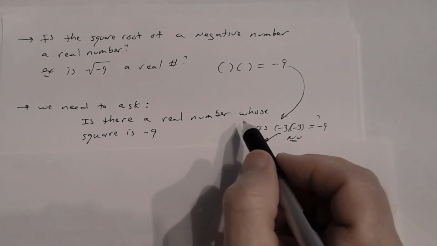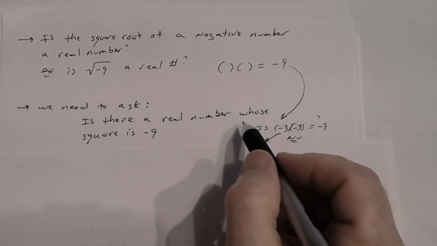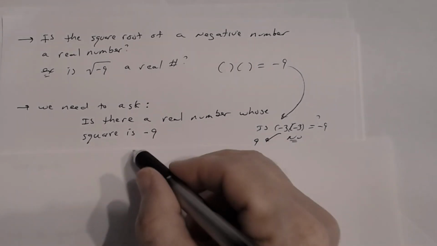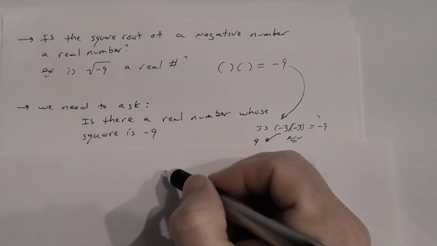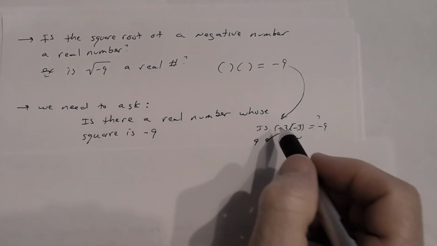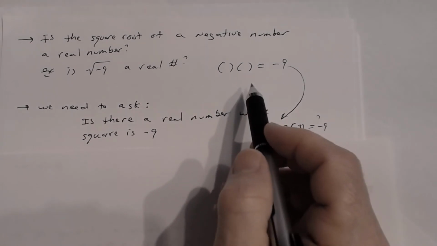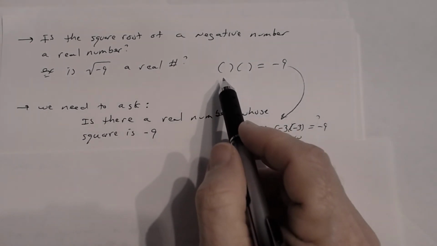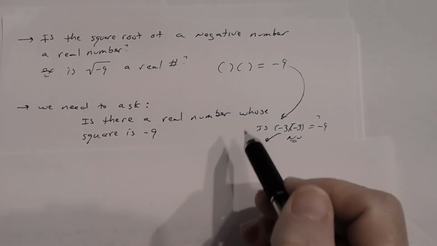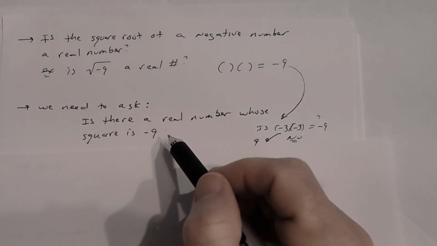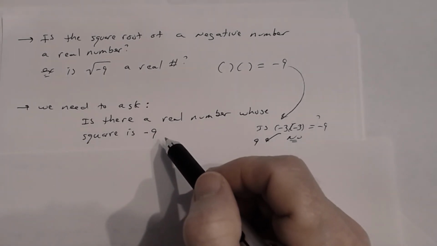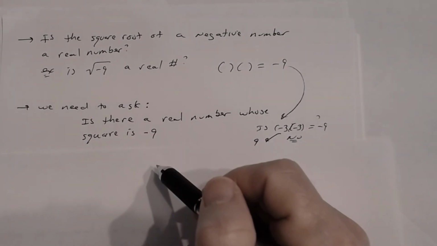So is there a real number whose square is negative 9? No, not at all. Any positive number times itself is positive, and any negative number times itself is positive. You're never going to get a real number multiplied by itself that is negative.